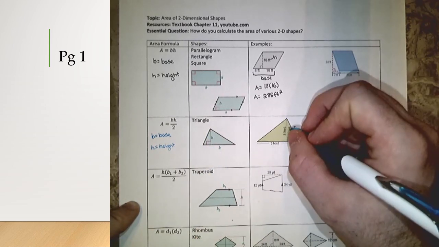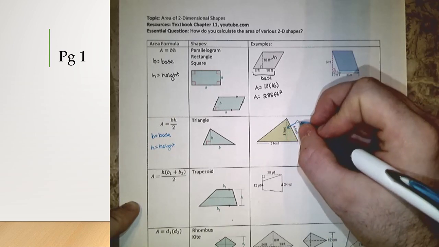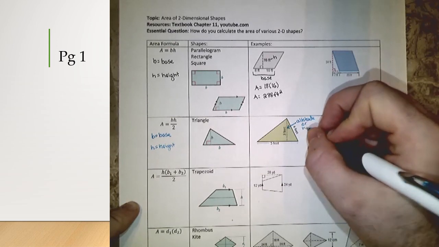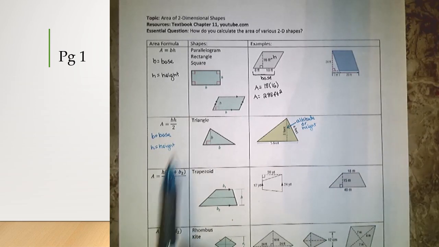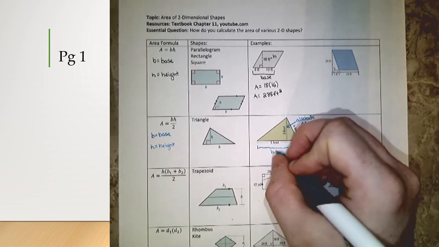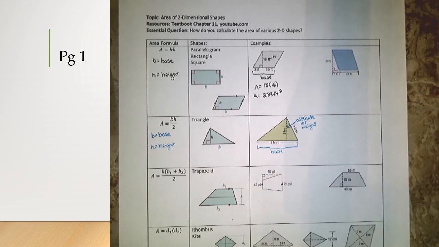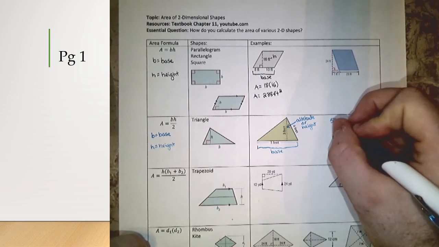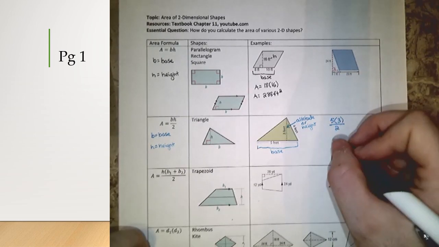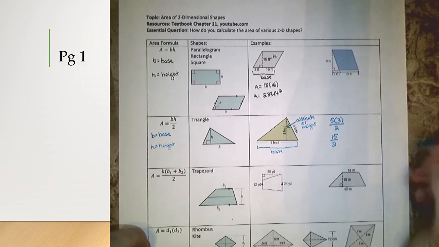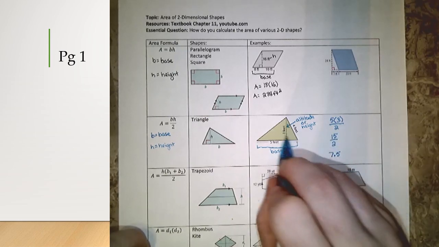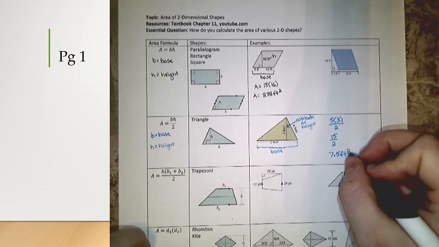So when we do the example problem, the 3 would be the altitude, or as we will call it for this one, the height. So when we do the H, it will be 3. When we find the base, we're looking for that longest side. In this case, it's here. That's our base. So it goes base times height. So 5 times 3 all over 2. 5 times 3 is 15. Still over 2. And 15 divided by 2 is 7.5. And don't forget the units, so feet squared.